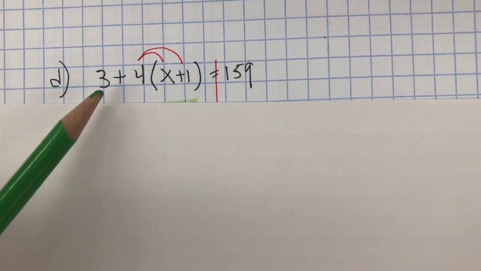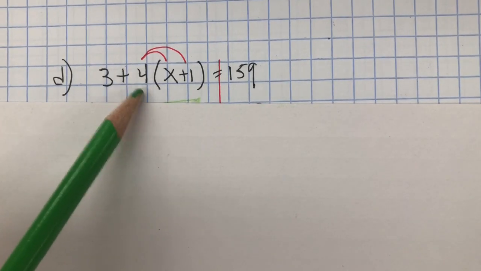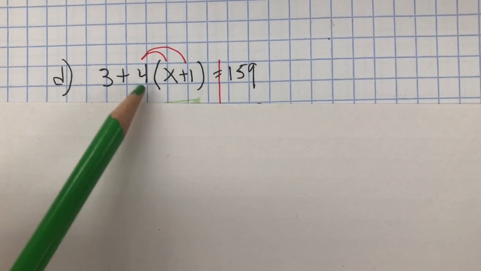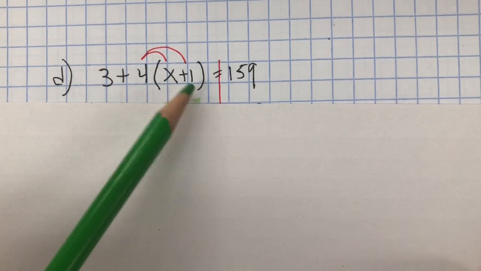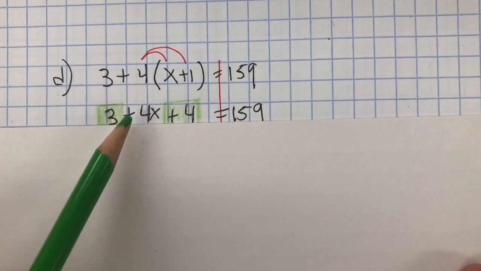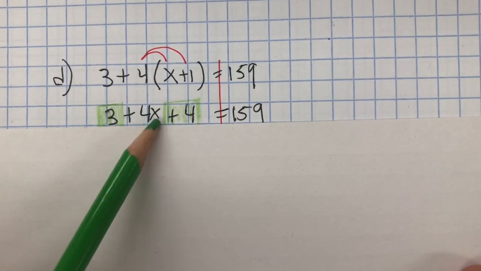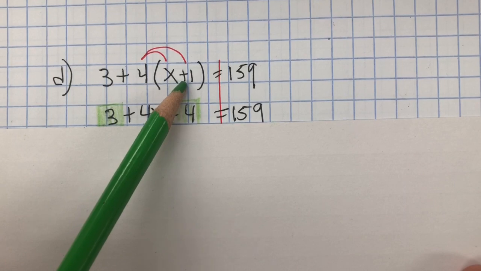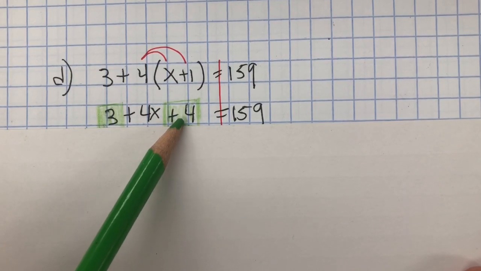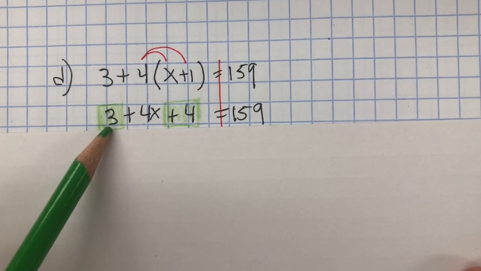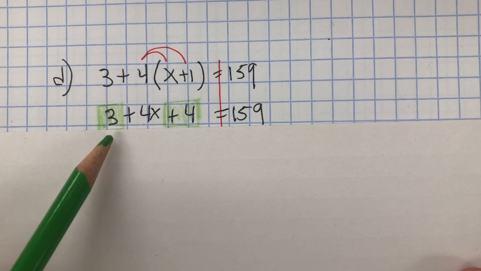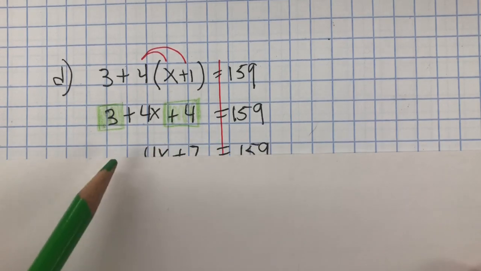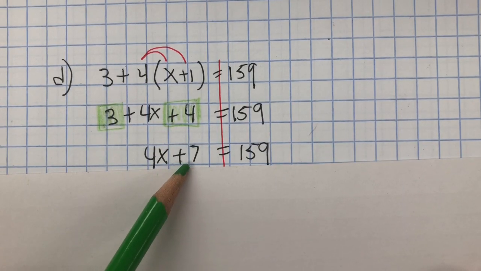In problem D, we have more distributive property, so we have to do distributive property first. We're going to distribute to the first term and the second term. 4 multiplied by x is 4x. 4 multiplied by 1 is positive 4. We have like terms, so we're going to combine the like terms first. 3 plus 4 is 7.